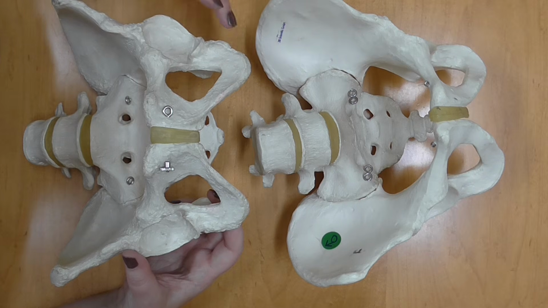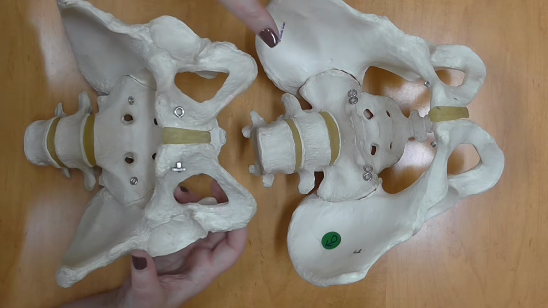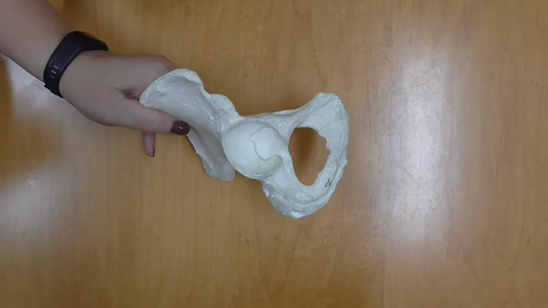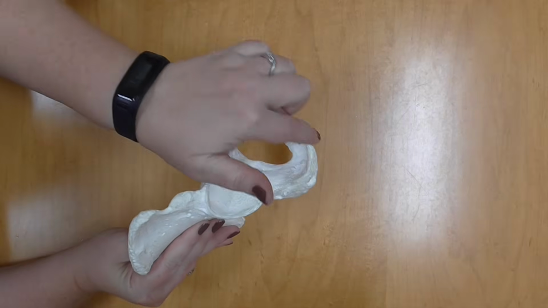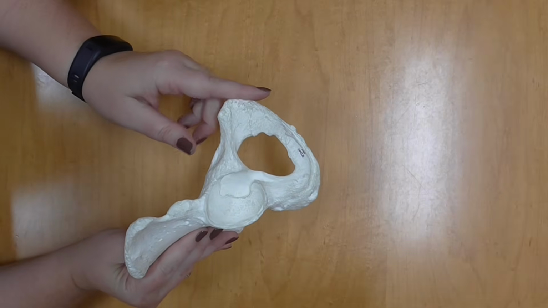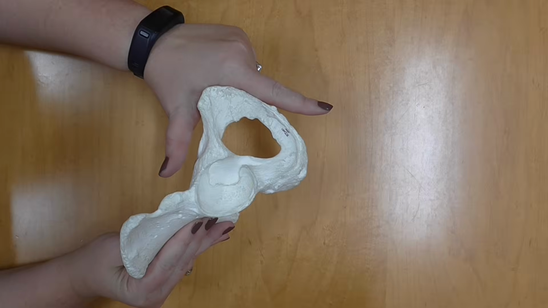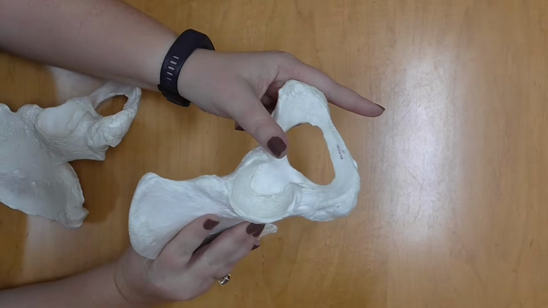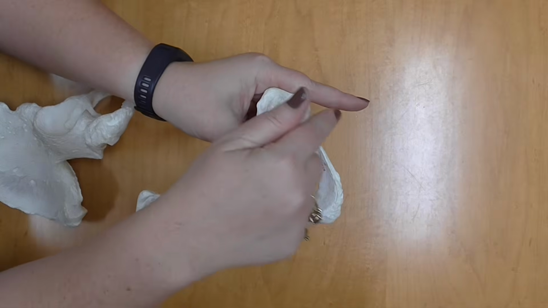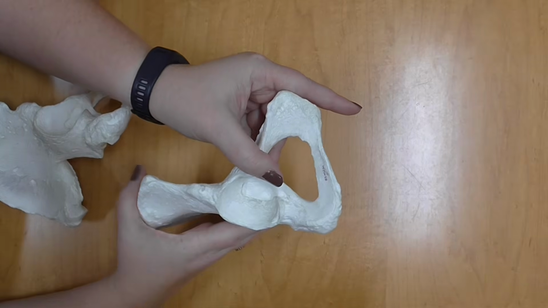While it's easier to see that on the full skeleton, or the full pelvis, we can also see it on the individual sides. So here we have a male, and again, you can see that area angling out and being very narrow, versus our female. If I pull the female out, you can see how that area is much wider, that angle is much wider, and how it's concave, how it pulls back.